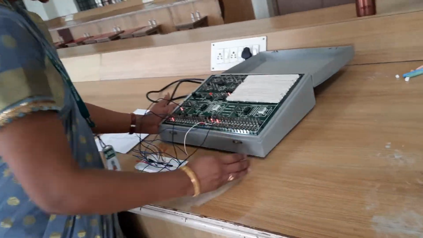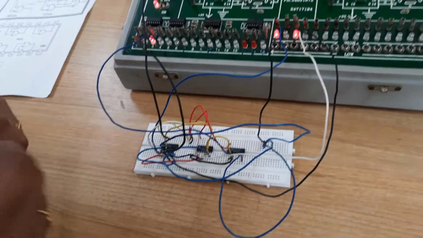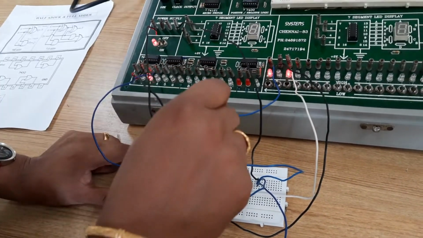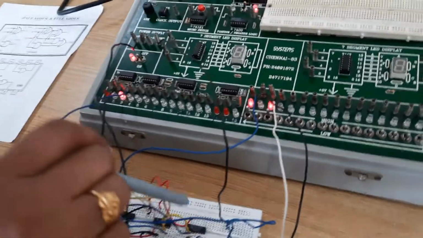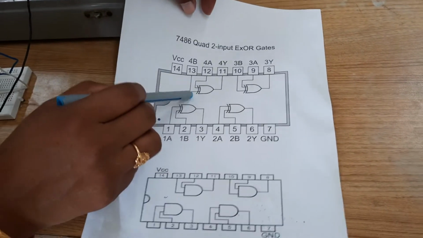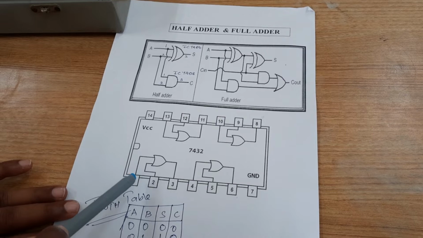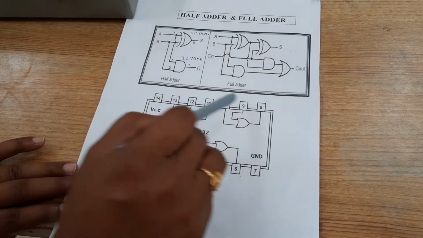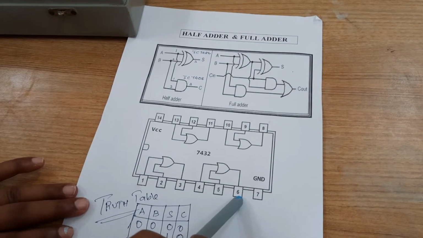So look at this. To make it short, I have already given the connections. Here you have your IC7486, and you have IC7408, that is your AND gate, and this is IC7432, which is your OR gate. As I have told you already, you are aware of IC7486 and IC7408. Similarly, IC7432 will also look the same way. Pins 1, 2, 4, 5, 12, 13, 9, 10 would be inputs, and 11, 8, 3 and 6 would be your output pins.